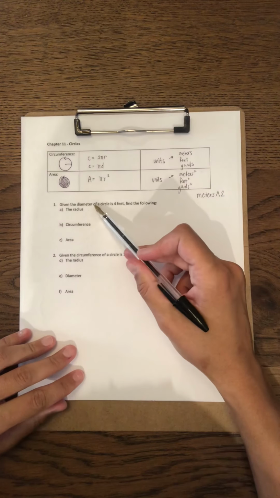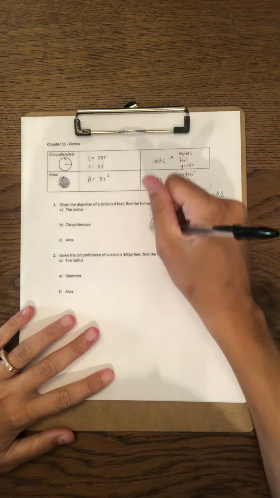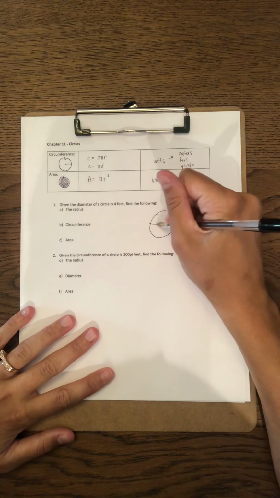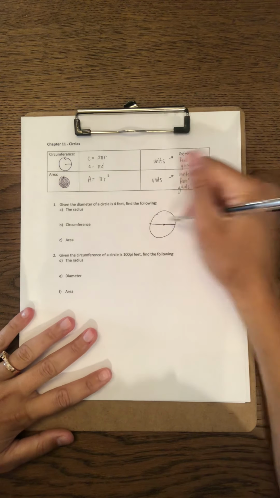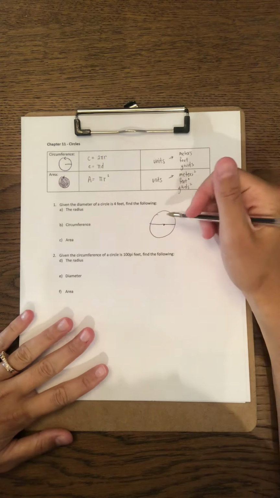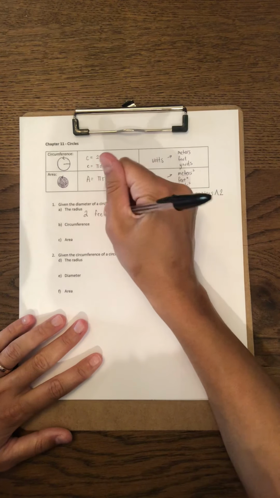So this first problem says, given the diameter of a circle, so if we have a circle, the diameter, that's the distance across the circle through the center, the diameter is 4 feet. So if we know the diameter is 4 feet, the radius is just half of that, so that means the radius is 2 feet.